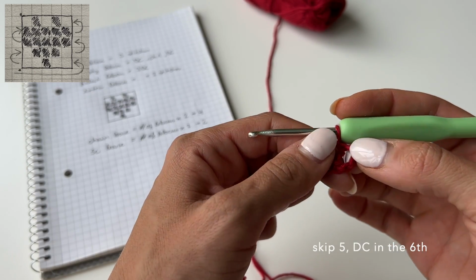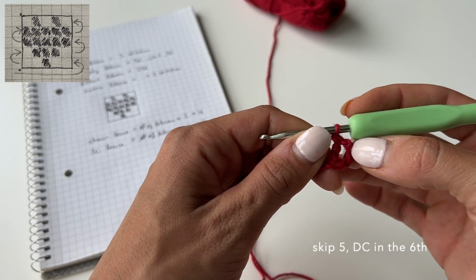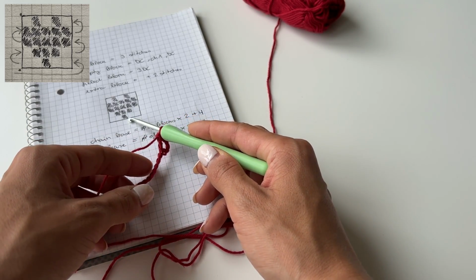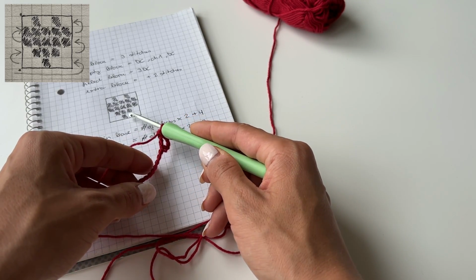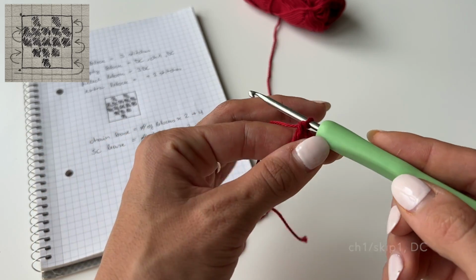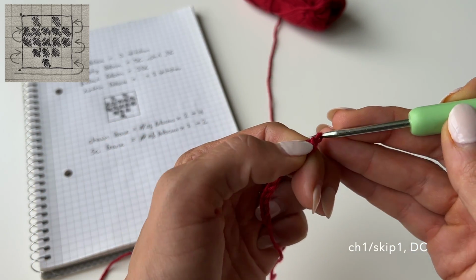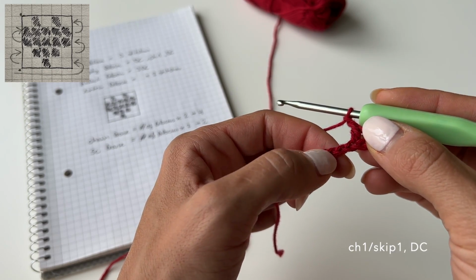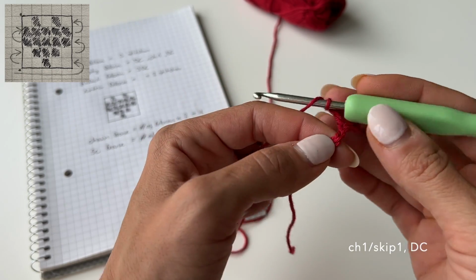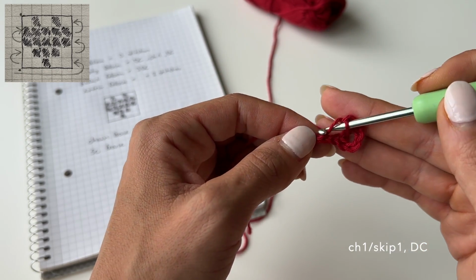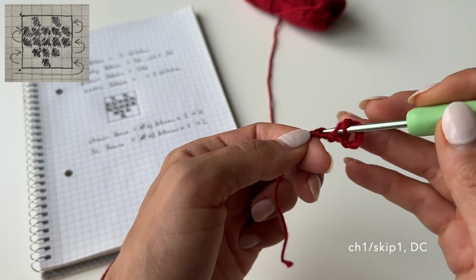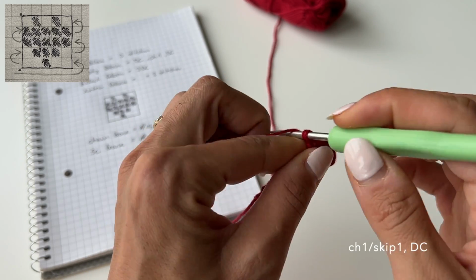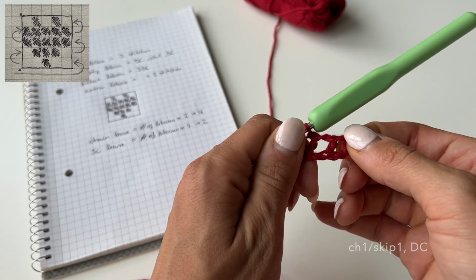So I'm just doing that like this. Now we have created our first block here, and if we are following this graph, we can see that again we have to have another empty block, and for that we are just chaining 1 and also skipping 1 chain here at the bottom, and then in the next one we are adding 1 double crochet again. So I'm completing that, and it looks like this.